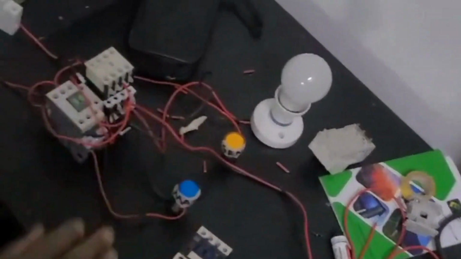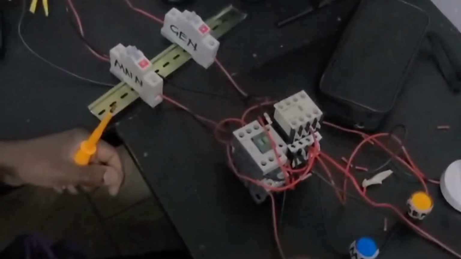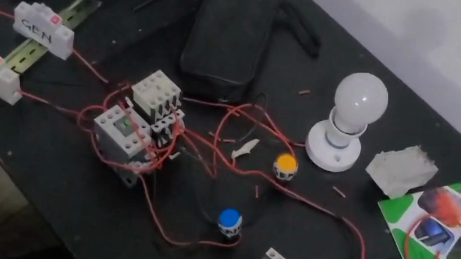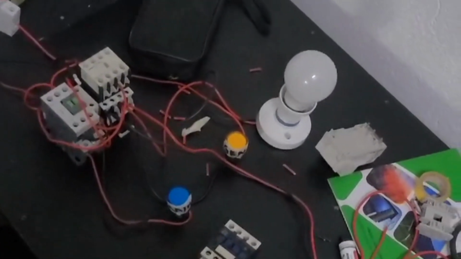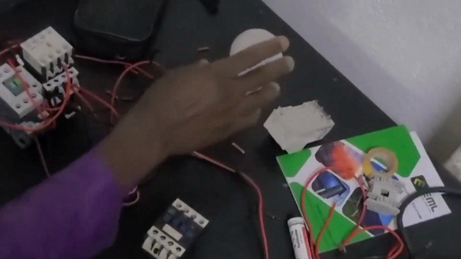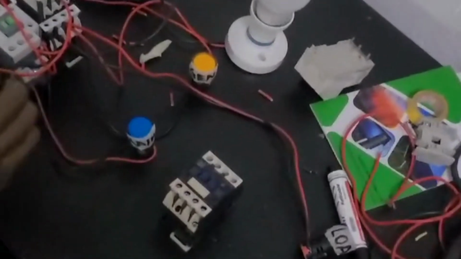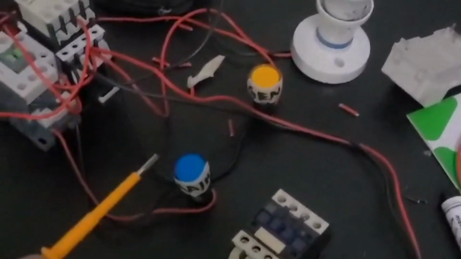So briefly about this circuit, its purpose is to make sure that there is continuous supply of power, which we can also call the UPS, an uninterruptible power supply, to the loads. Just in case the mains is off, we can use another source of power like a generator, solar system, or any other source of power. So here we have a system that uses two sources of power.